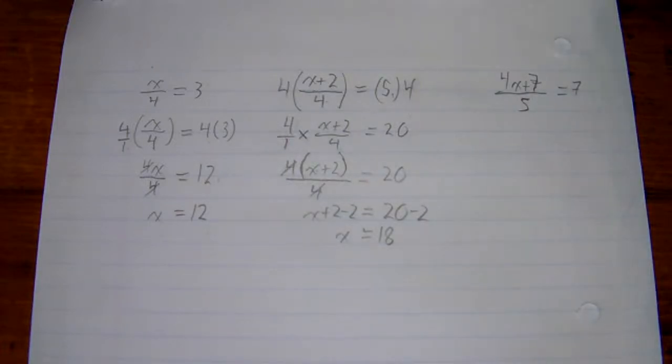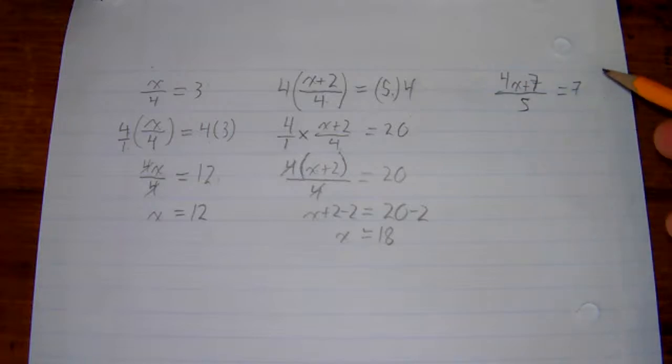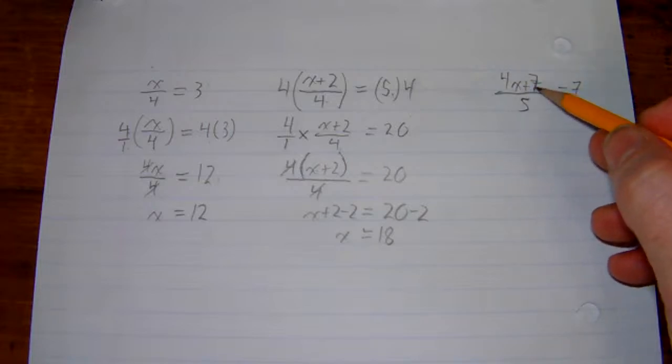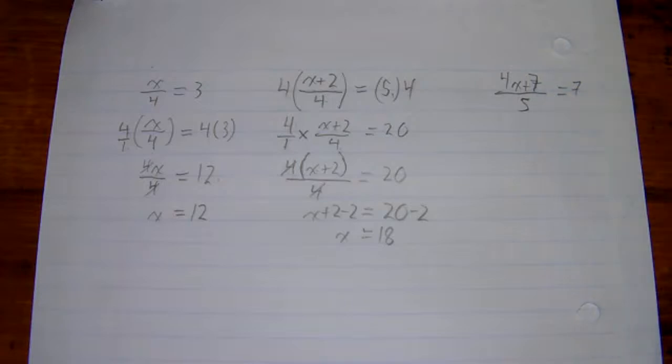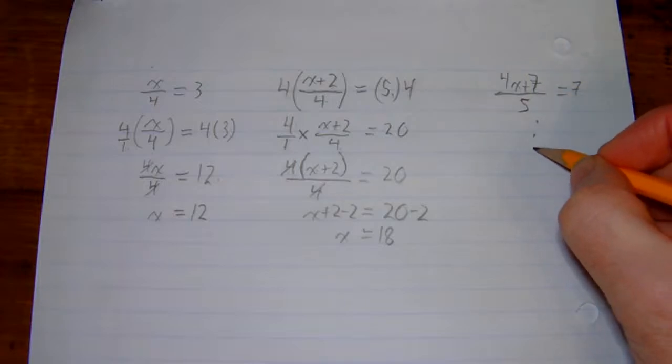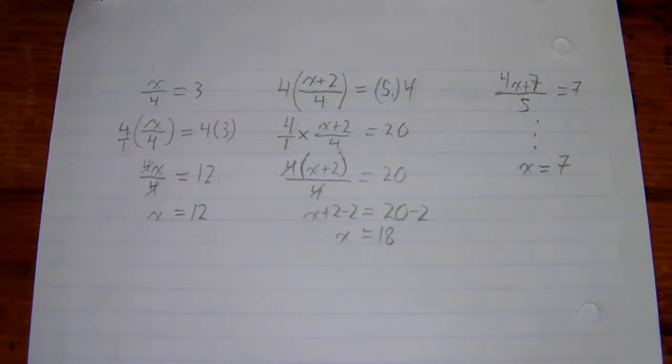All right, it looks like no one's biting on that. So we've got 7 as the answer. Indeed, that's correct. If we multiply both sides by 5, we'll end up with 4x plus 7 equals 35 after a couple steps, and you can work it through from there. So x equals 7 is our correct answer for that one.